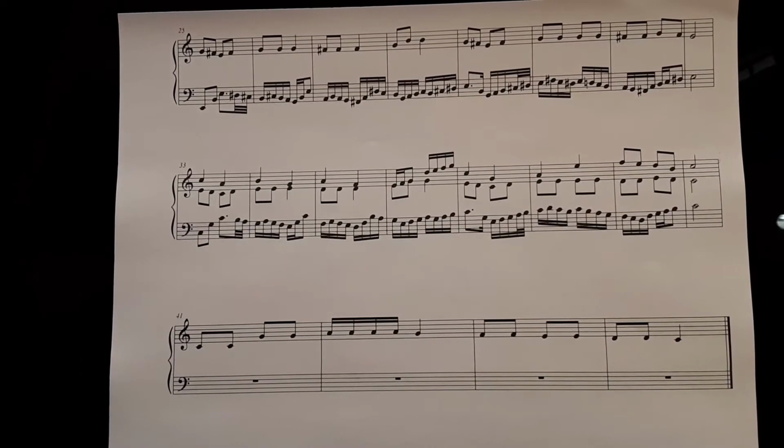So on. That's called a sequence, and that's another trick that composers use to move from key to key without just picking up and jumping. They use those sequences to make it sound smoother.